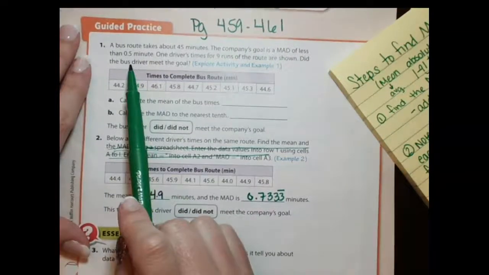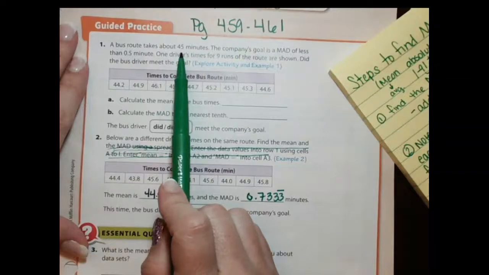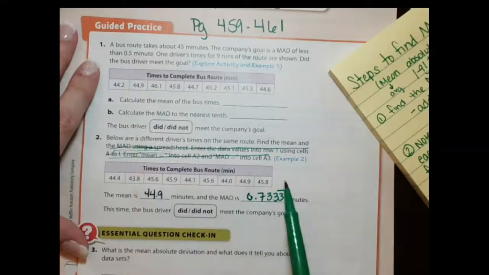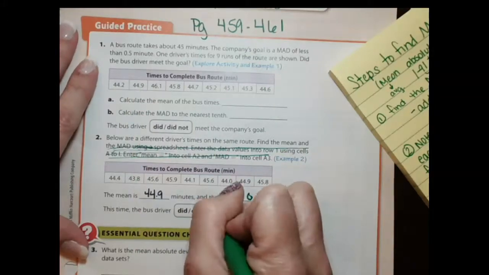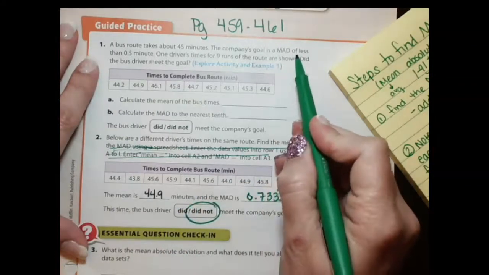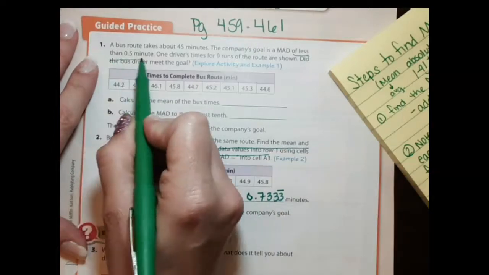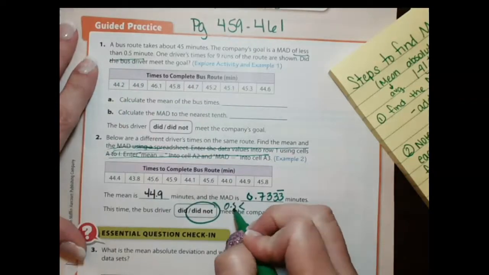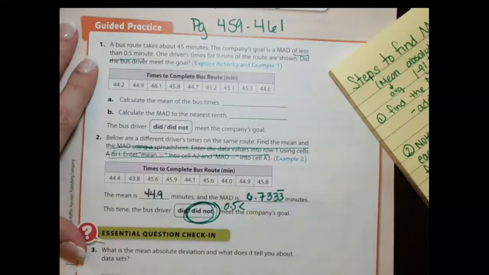A bus ride should take about 45 minutes. The company's goal is to have a MAD less than 0.5. Is this less than 0.5? No, that's greater than. They did not meet their goal, because the goal was less than 0.5, and this is greater than 0.5. So they did not meet the goal.